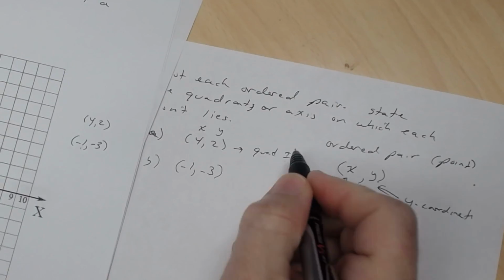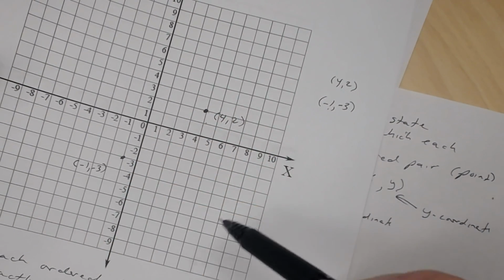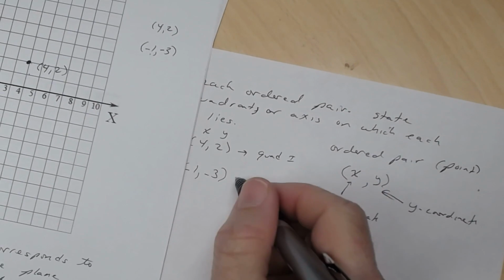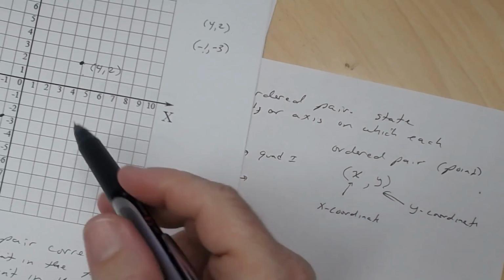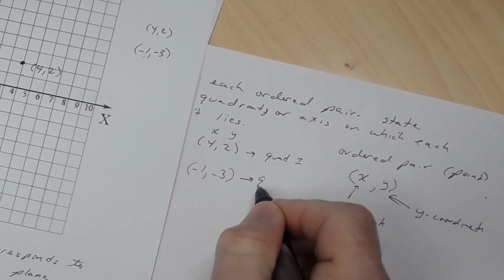1. Notice that's quadrant 1 right here. Quadrant 1, quadrant 2, quadrant 3, quadrant 4. And over here, negative 1, negative 3 is in quadrant 3. So that's quadrant 3.